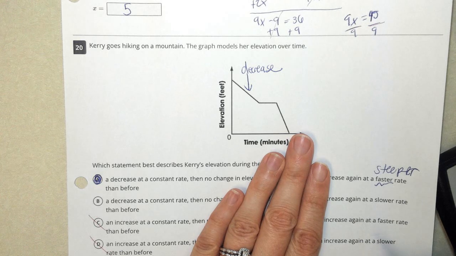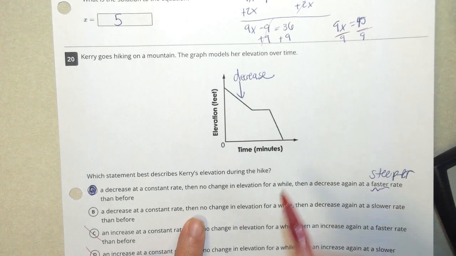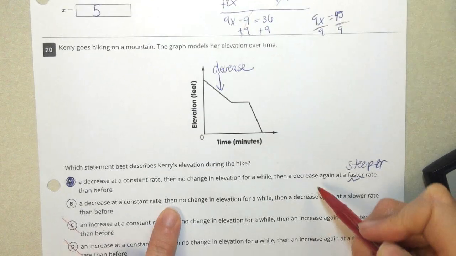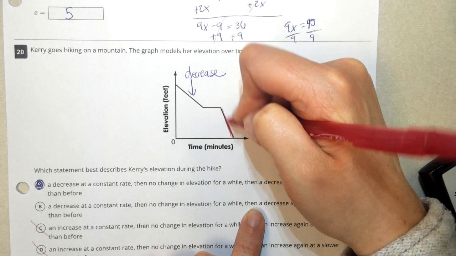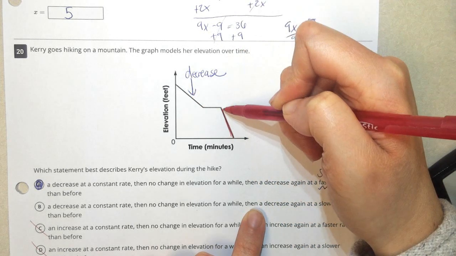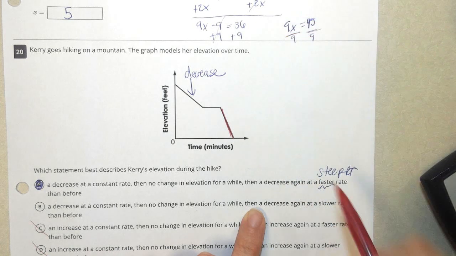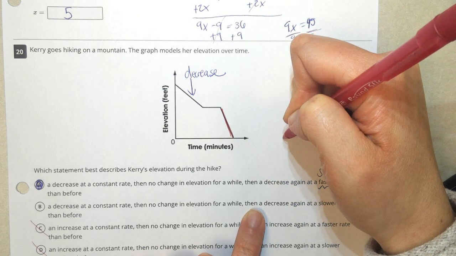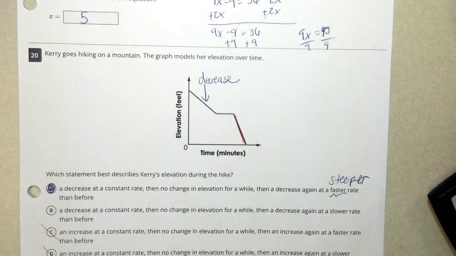Then I continue on and see where the changes are. So then it says no change in elevation for a while, no change in elevation for a while. Right here there's no change. So both of them are correct so far. Then the end. Then the decrease again at a faster rate, or this one says at a slower rate. If you look right here at this decrease compared to the beginning, it's going down a lot quicker, so it's decreasing at a faster rate because it is steeper here. Slower rate would have meant that it's dragging out super far, so that it takes more time to get down that distance than it did over there. So that should be A on that one.